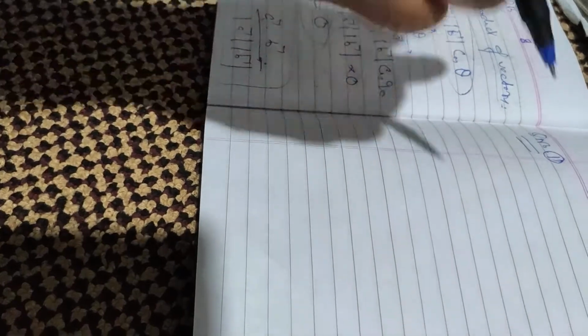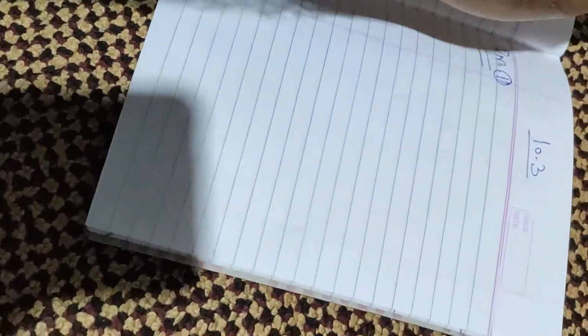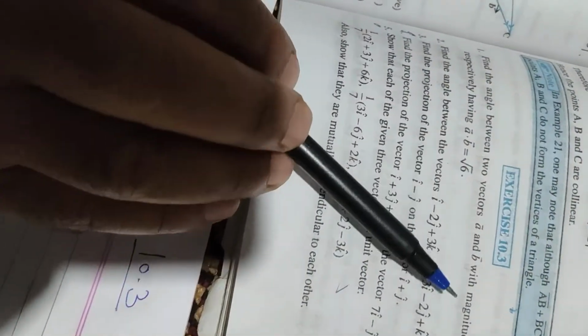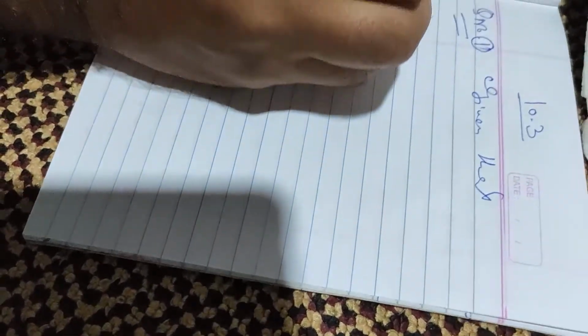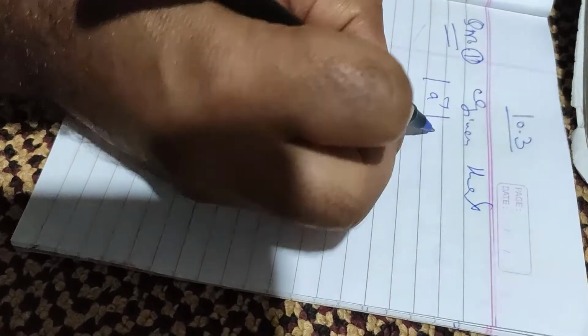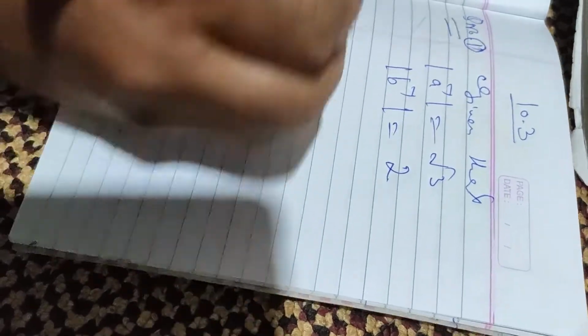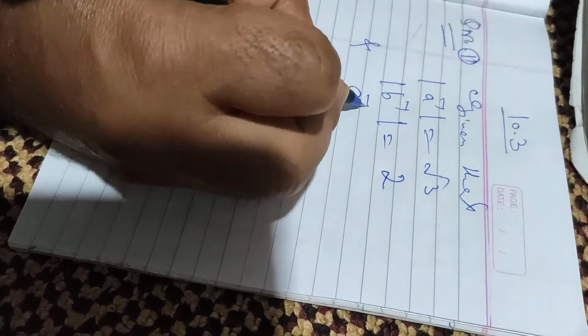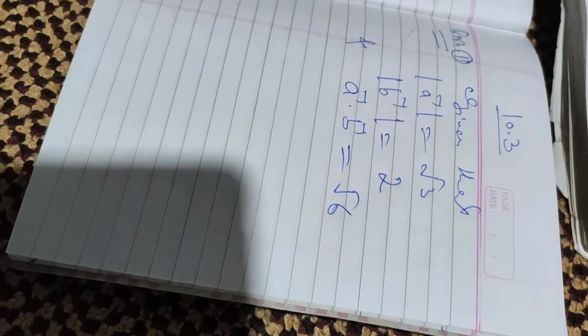Now we have exercise 10.3, question number 1. Find the angle between the two vectors a and b with magnitudes root 3 and 2. We are given two vectors a and b. Given that magnitude of a is equal to square root of 3, magnitude of b is equal to 2, and a dot b is equal to root 6. Ye given. We have to find the angle between the two vectors.